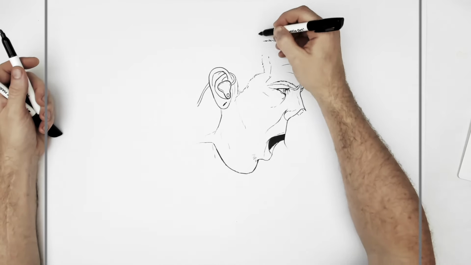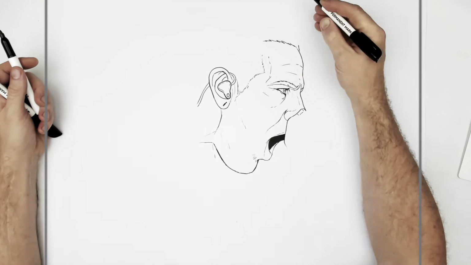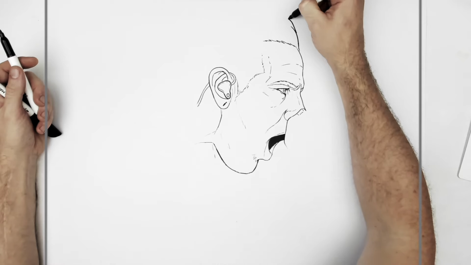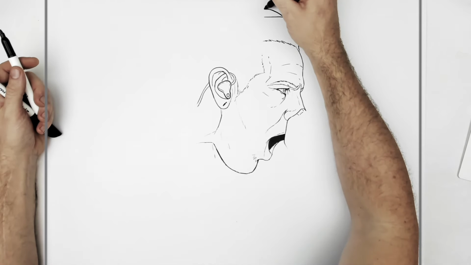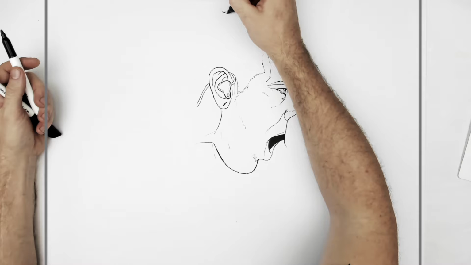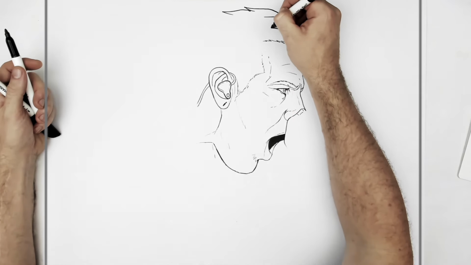Here maybe? In relation to that line, or maybe closer. So we're gonna go bumpy, sort of wavy hair, right? Starting to go back. There's a bit of a fringe thing here.